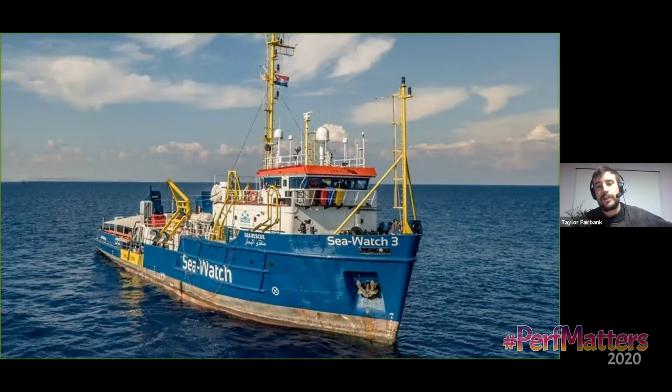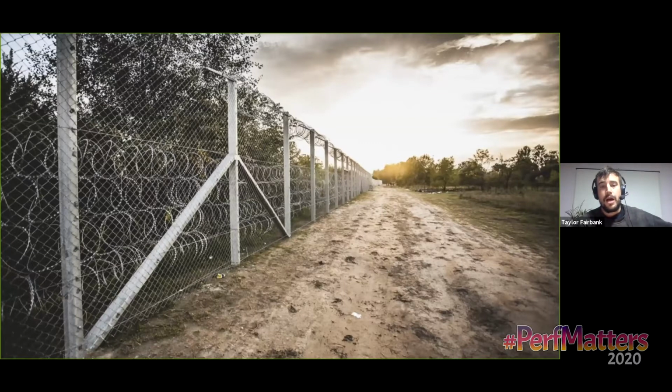Cool. There's also lots of other tech projects that work in similarly extreme environments. There's lots of great tech supporting search and rescue operations at sea. We also know of other groups working on border violence monitoring and things like that. And this is a photo kind of closer to me. This is the Serbian-Hungarian border right there. And these border violence monitoring groups are kind of recording stories and documenting illegal pushbacks and other things that happen.